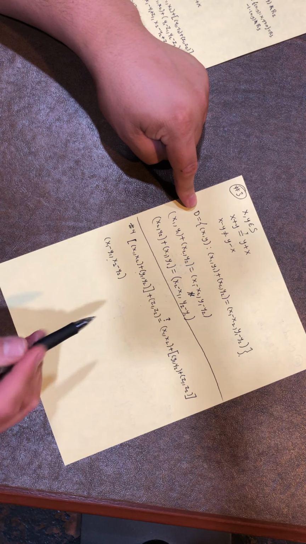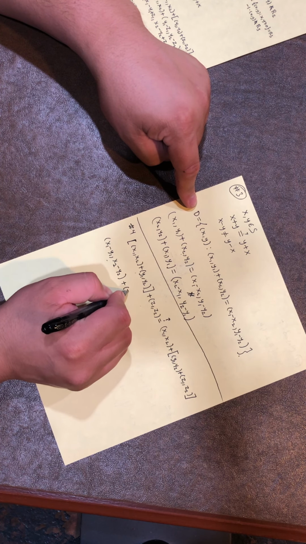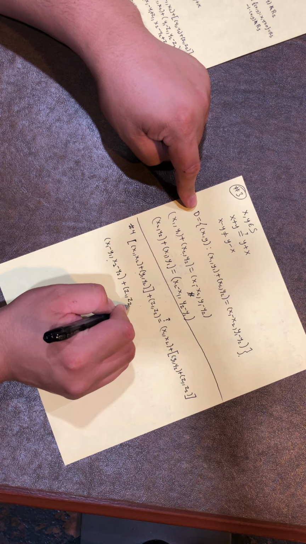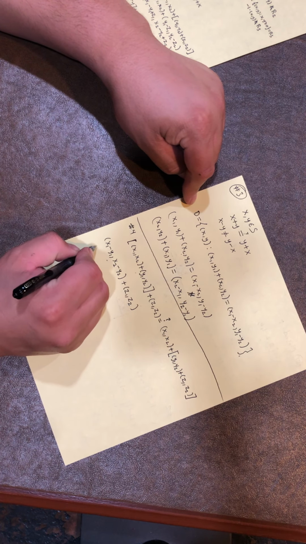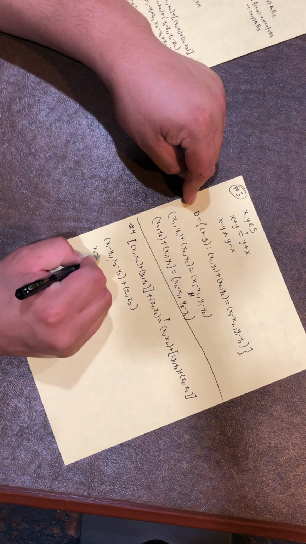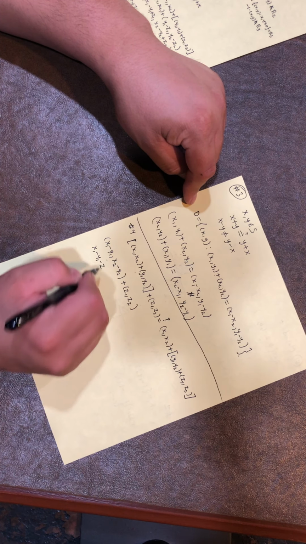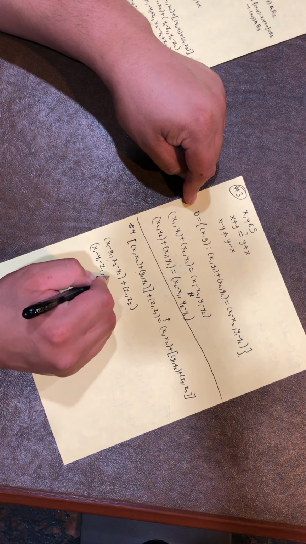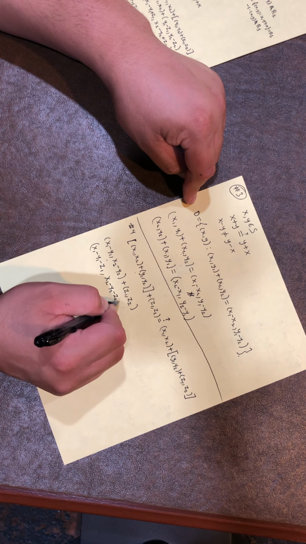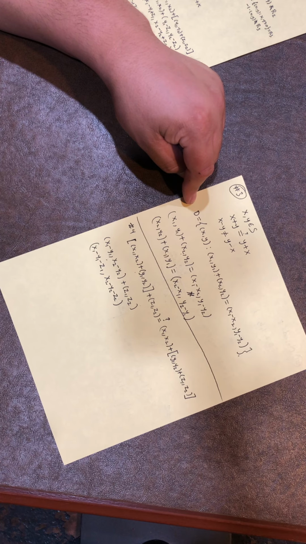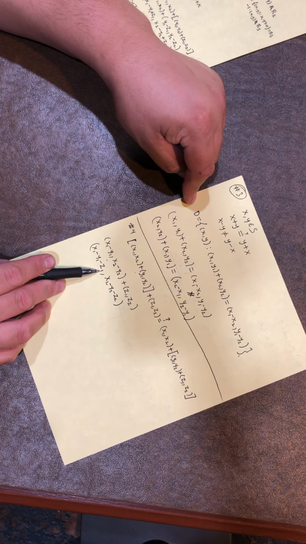And the guy outside just is the same. I haven't done anything to the guy outside. But when I add them up again, I need to follow the same definition of D, which means I'm going to get this. So by definition, I get this.